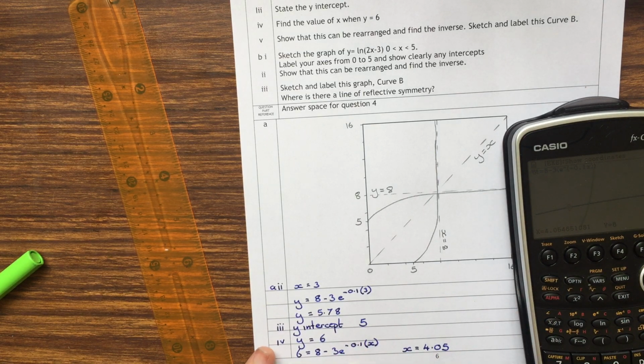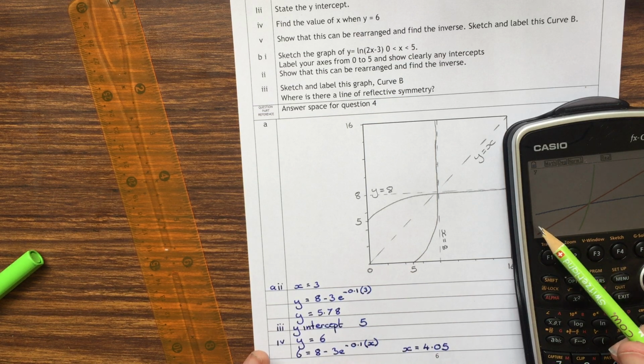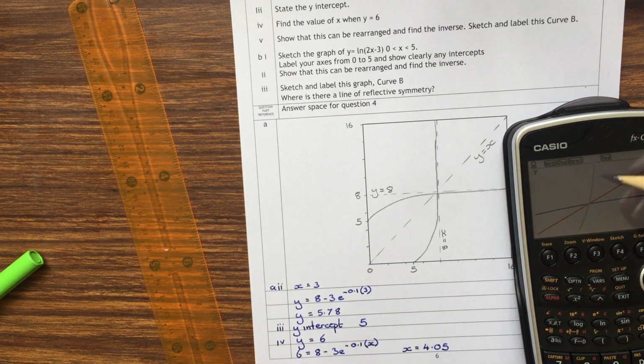So if we put in as well a line y equals x, then hopefully if we sketch the inverse of that one, what you'll see is it goes up and crosses that central point.